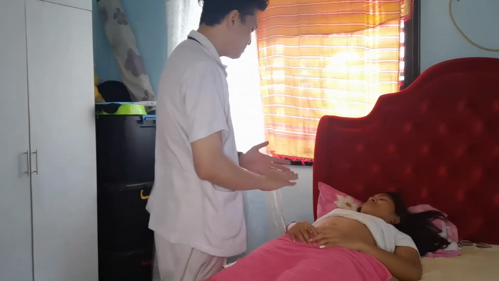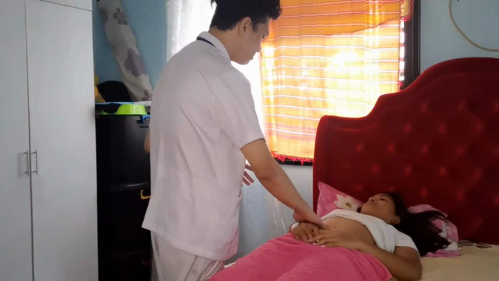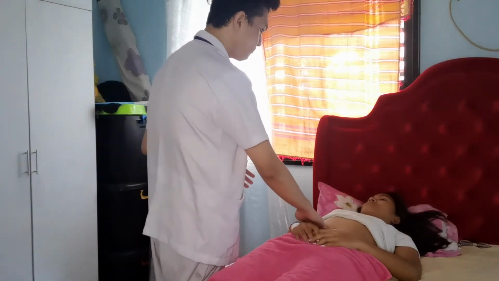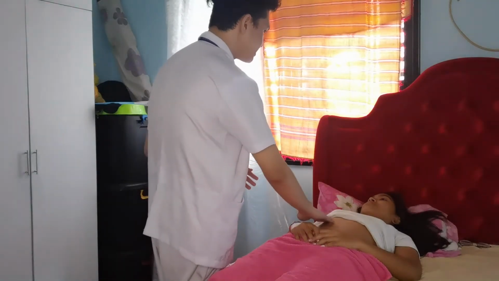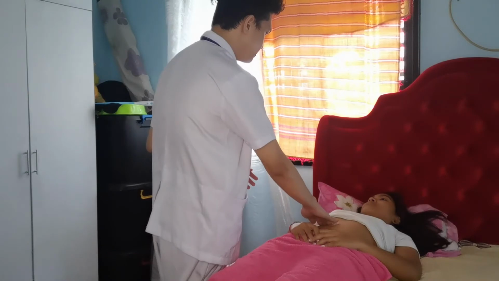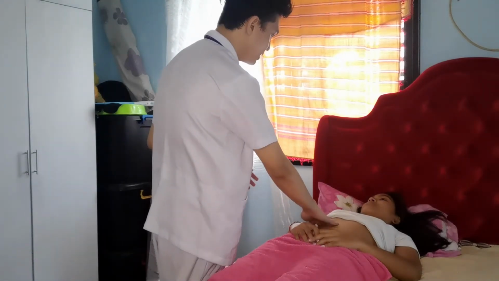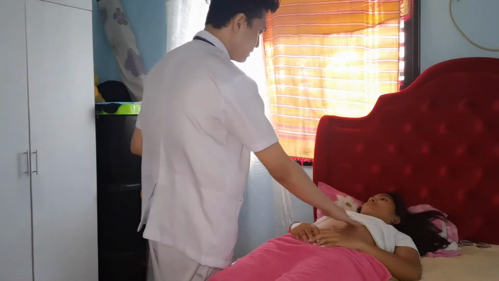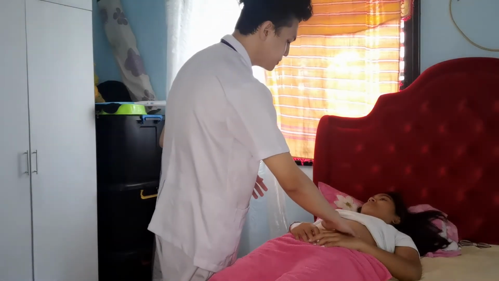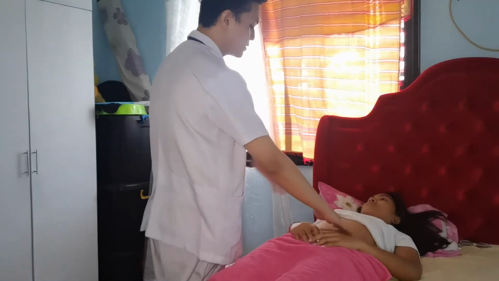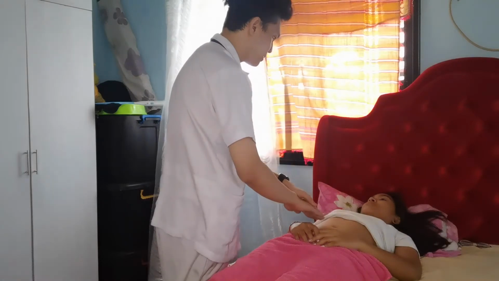So I'll be performing deep palpations this time. So I'll be doing it deeper now. Just tell me if you feel any pain, alright? Okay, so this is to evaluate for subtle masses. And if I find any resistance, I might have to take note of it. If I find any resistance, I might have to use bimanual deep palpations, or using both of my hands to palpate deeper.